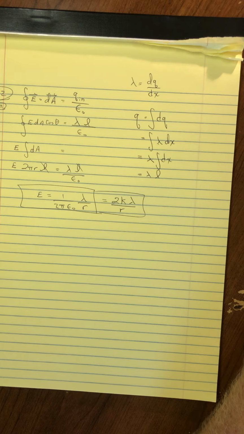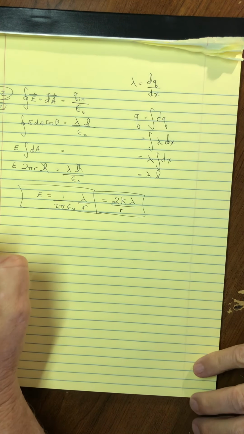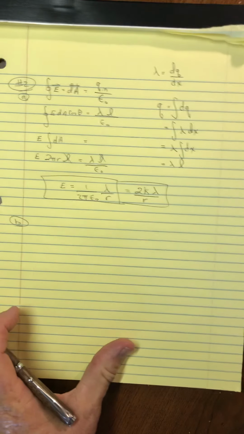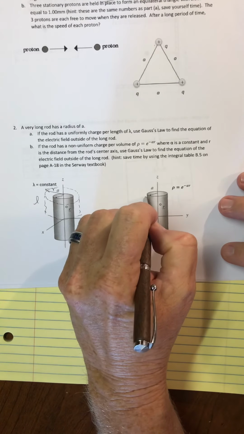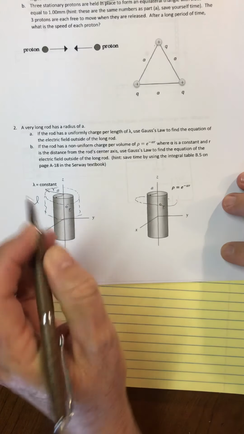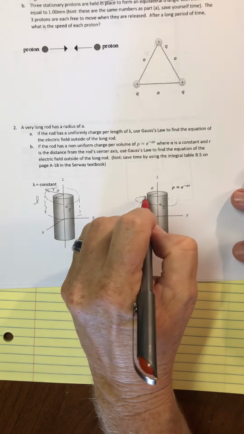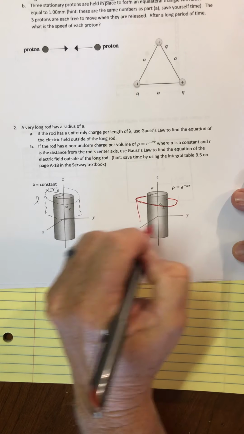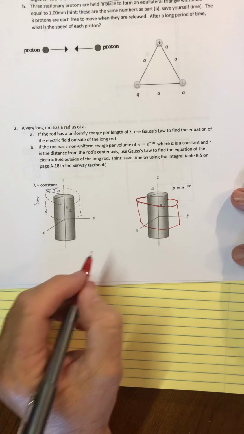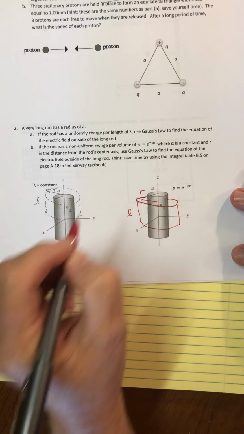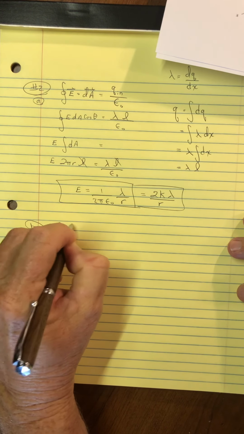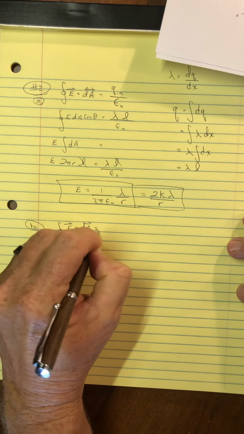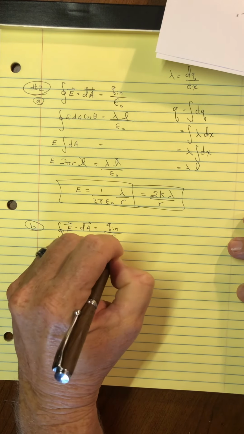But hopefully you were understanding it and not just copying what was in the book, because then part B will test you on that. Did you really get this idea? Doing the same kind of logic here, drawing a Gaussian surface, maybe I'll do that in red, on the outside and calling it radius R. The starting point would be the same. You would write out Gauss's law, E dot dA is equal to the charge inside of the Gaussian surface over epsilon naught.